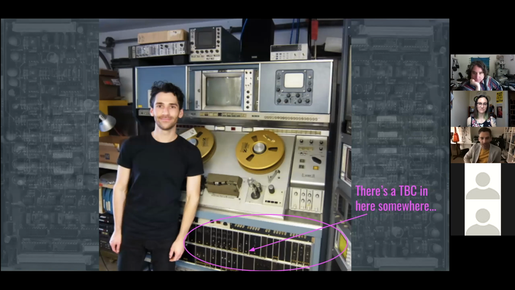Chroma amount and hue shift. On the left, this is from The Young Ones, a British comedy show that I have VHS tapes of for testing stuff. As you turn the chroma down, it becomes almost like a black and white recording. And as you turn it up, things start to get more saturated.